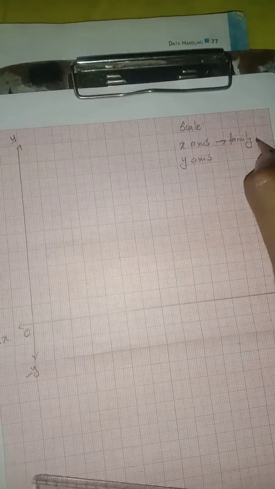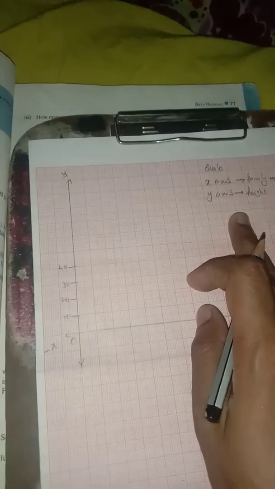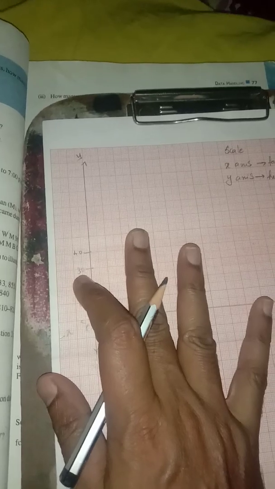On the x-axis we have given family members. On the y-axis, we usually take 10, 20, 30, 40 like that, and these points should be on the dark line. Then what does the y-axis denote? Height or weight. Like this only we should represent the scale. We should write the scale. This is the basic detail of your graph sheet.